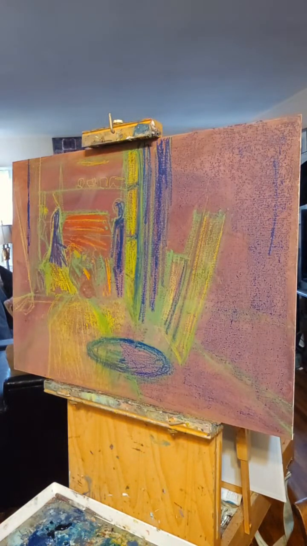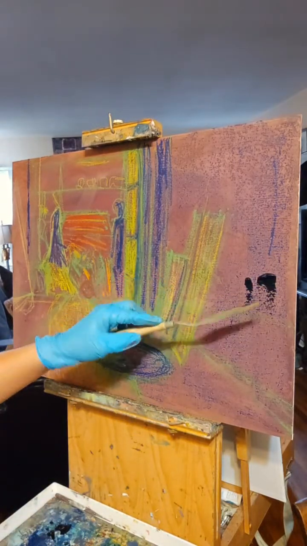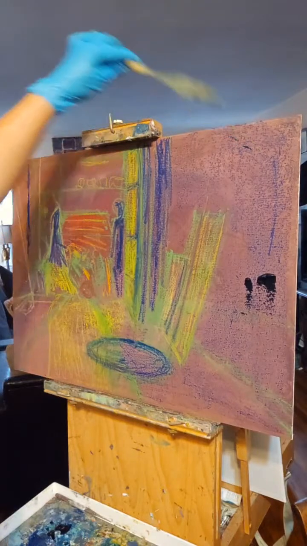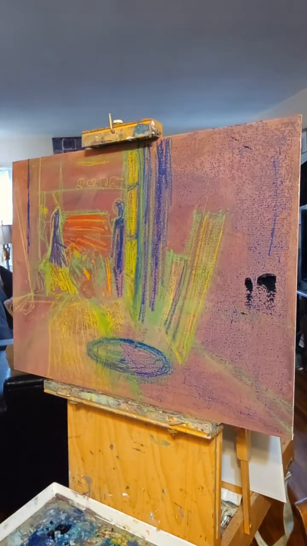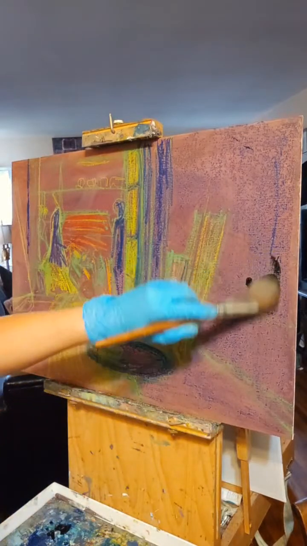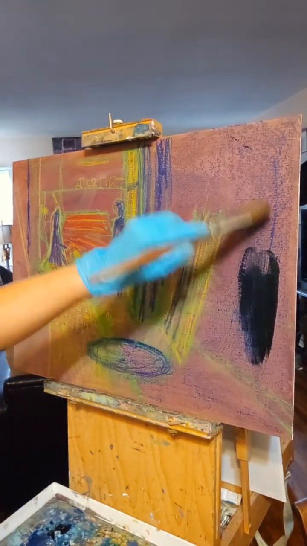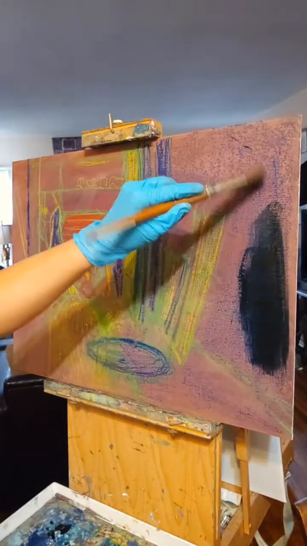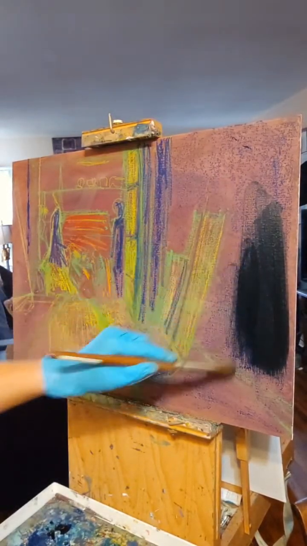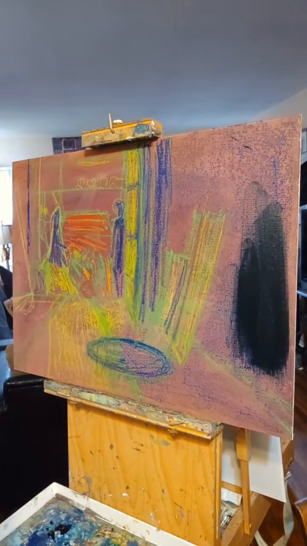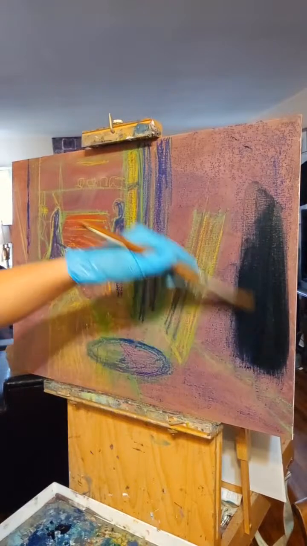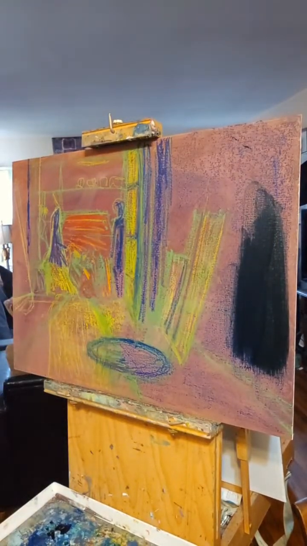Let's grab this Prussian blue. And you know what? Let's just spread it down. We're gonna use a Prussian blue and a little bit of black. We're just gonna use our black and blue and spread it in. I feel like I need to wet this brush just a little bit.